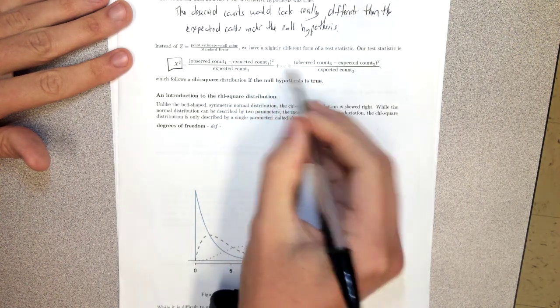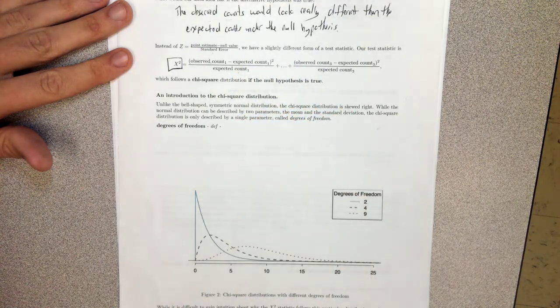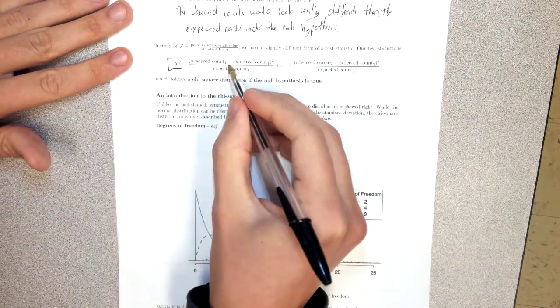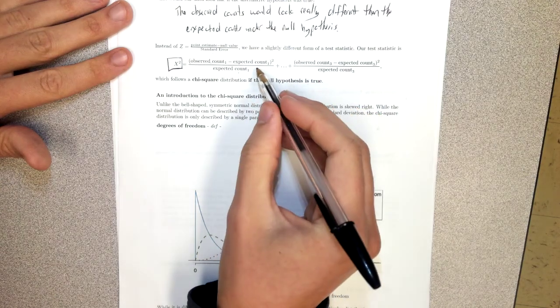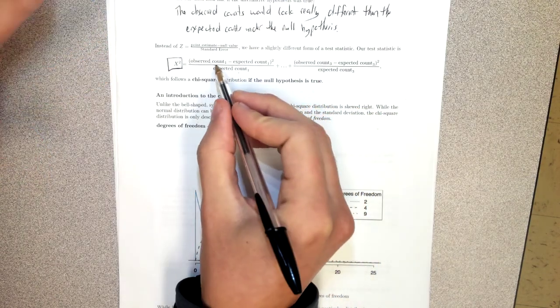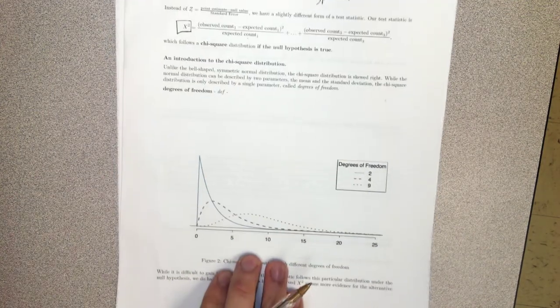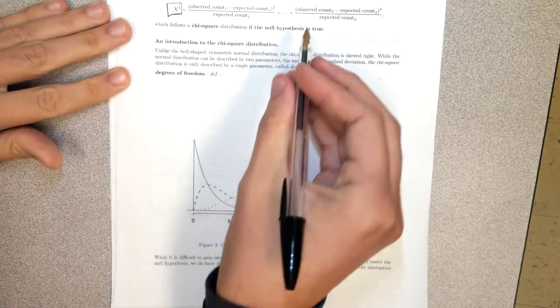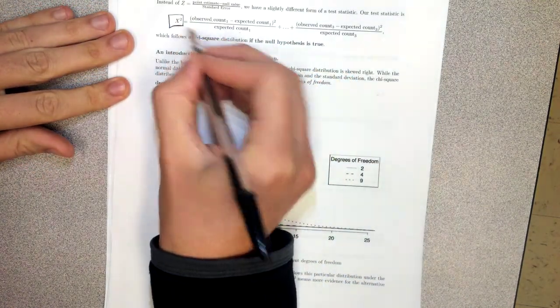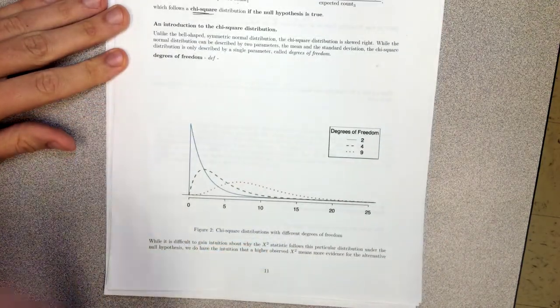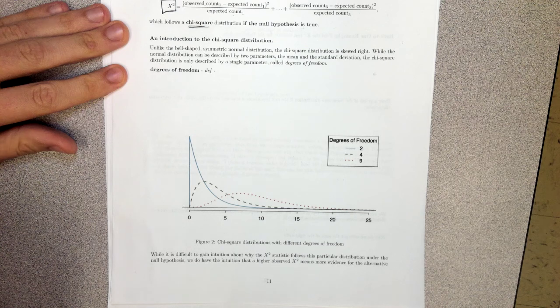We're not deriving this because this isn't theoretical stats, this is applied stats. But we are going to reason through why this makes sense and how we're going to get our p-value from this test. If the null hypothesis is true, then this is going to follow a chi-square distribution. So we have to talk a little bit about what the chi-square distribution is, since it's different from the normal distribution.